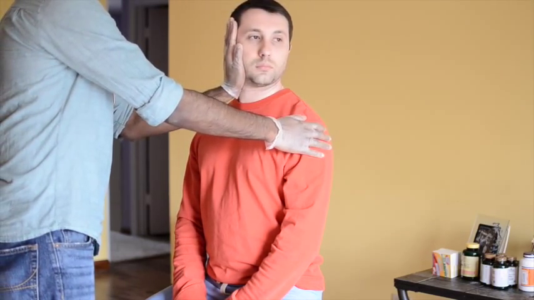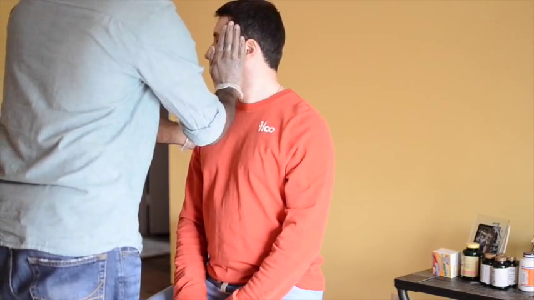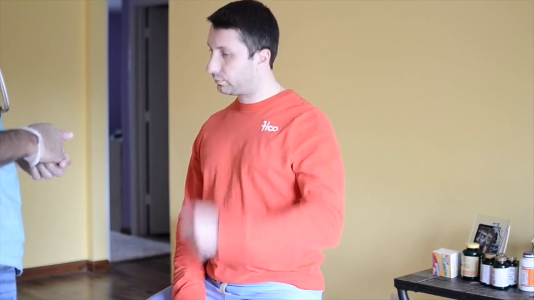Good. Okay. So can you look to the left side, please? Okay. And push against my hand. Good. And do the same thing on the other side. Good. Okay. So you have no problems with the range of motion. You were able to move without difficulties. Are you feeling any pain or anything when you turn your head? No. Okay, that's good.